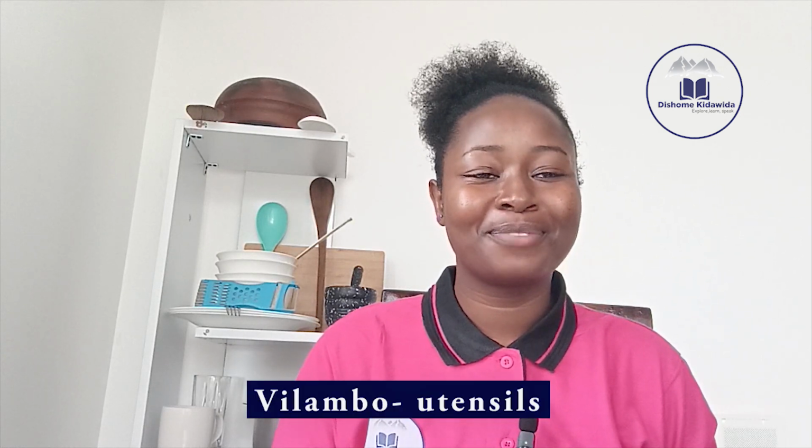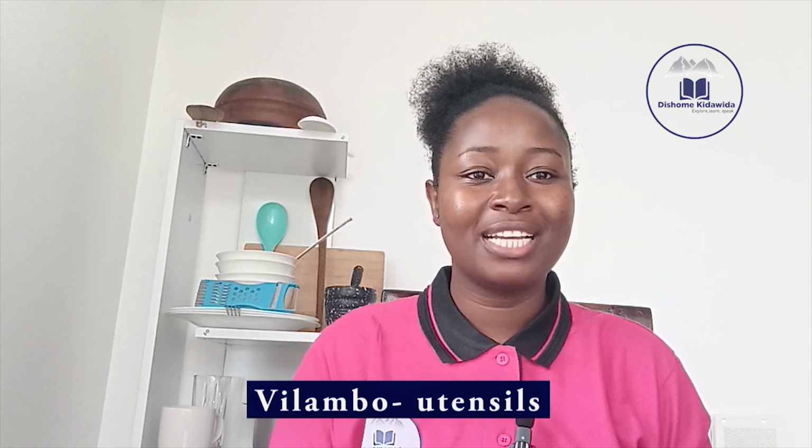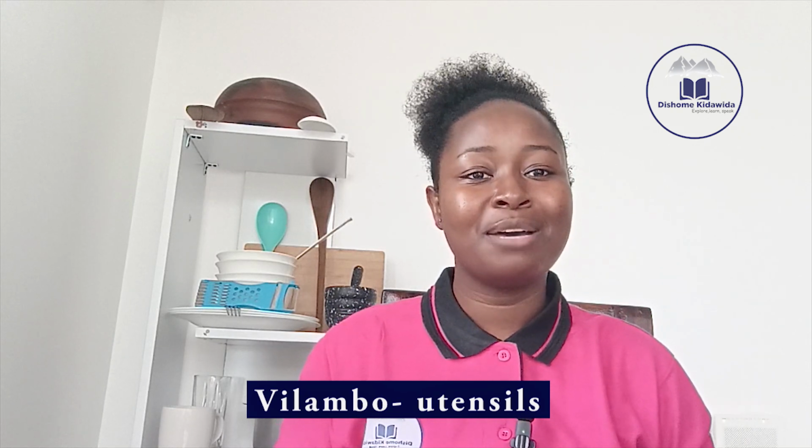Let's look at the next section. So we are now going to look at the items that are found in the kitchen, items that are involved in preparing food in the kitchen. And these are utensils. Utensils are called vilambo in Kidawida, vilambo. That is utensils. So I have some of the utensils with me right here, and I will mention the name of the item, and then we move to the next one.